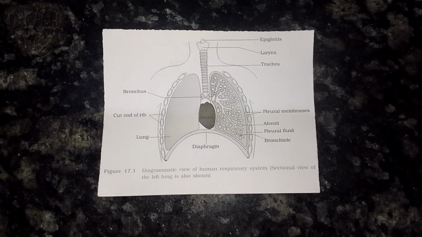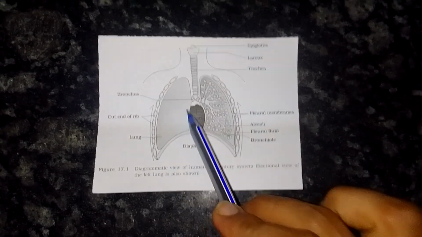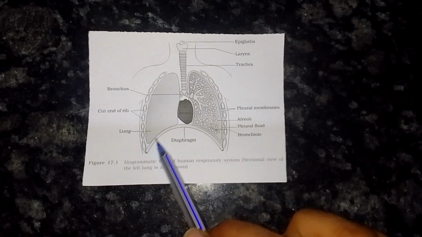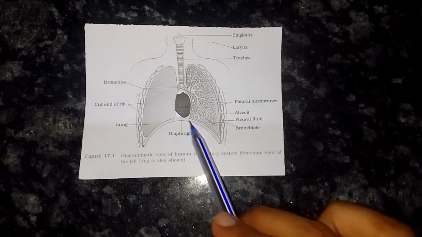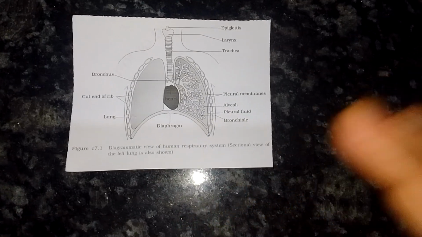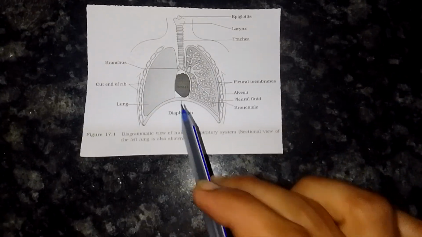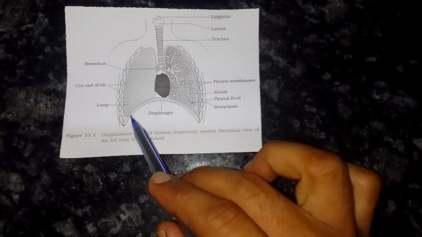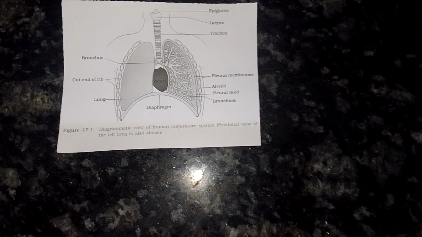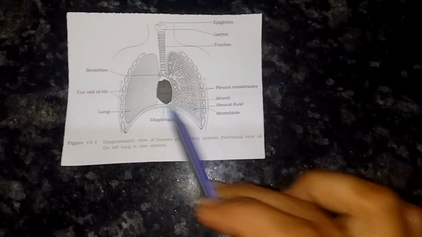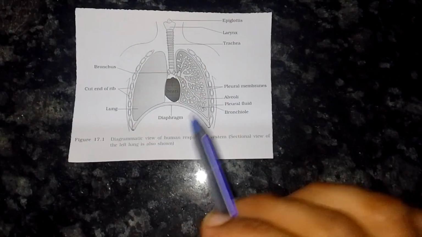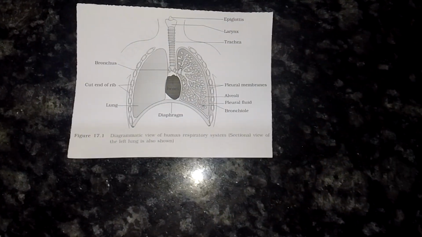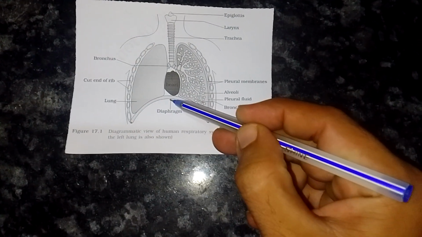See, this is the right lung, left lung, and this is the heart, and this membrane is the diaphragm, and the muscles of the diaphragm are known as the phrenic muscles. So this is the normal diaphragm. The shape of a diaphragm when it is relaxed is dome shaped, but during inspiration, during contraction, it becomes flat.